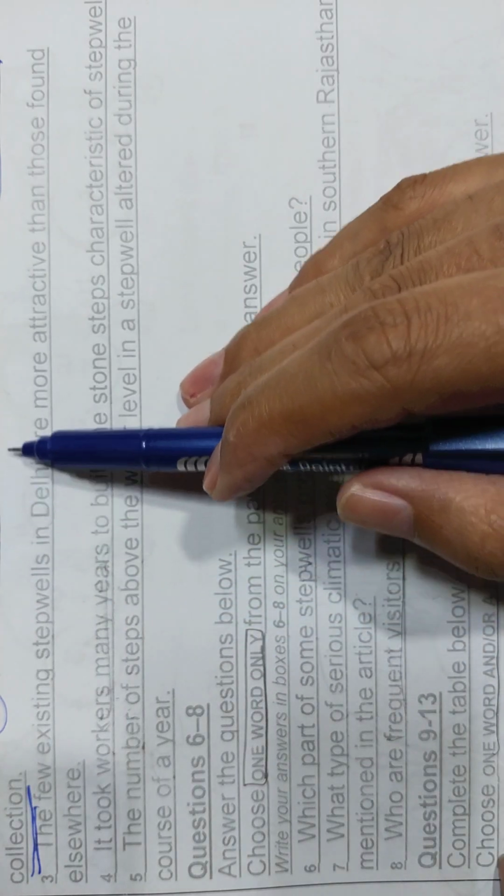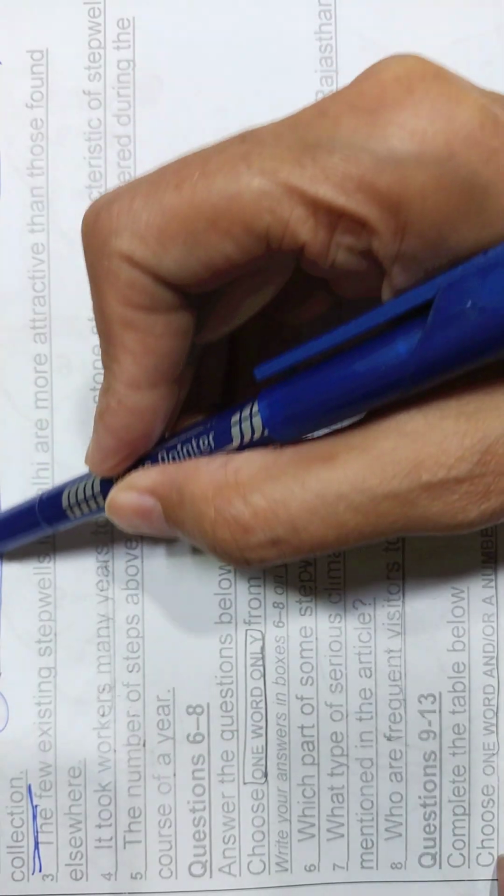So let's move towards question number 2's statement. Step wells had a range of functions in addition to those related to water collection. So they had a lot of other functions. So what were the functions?